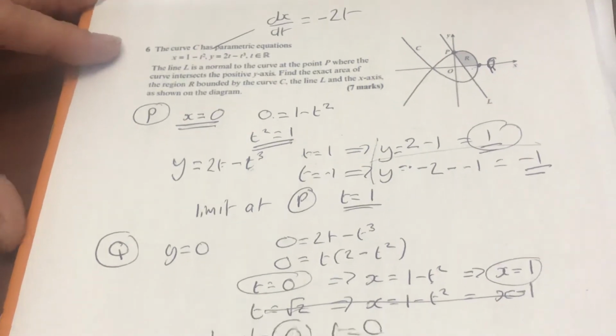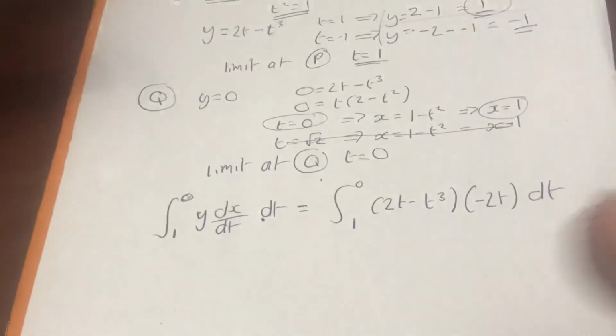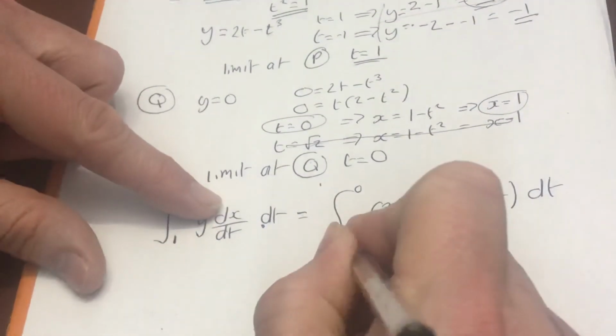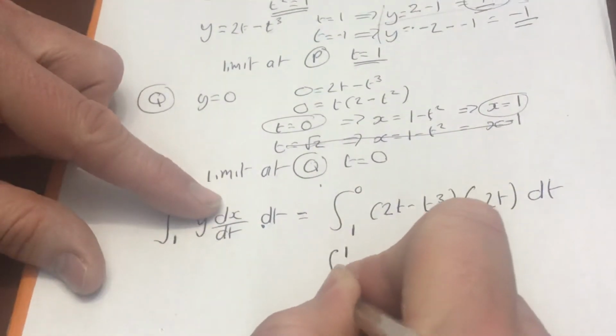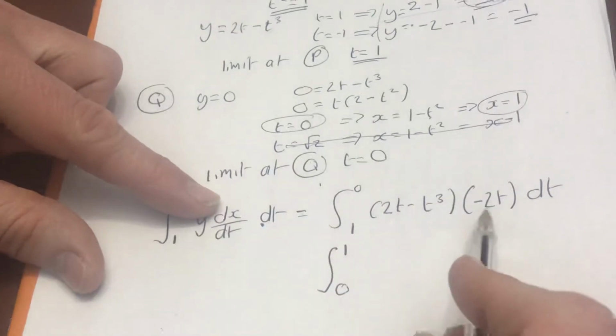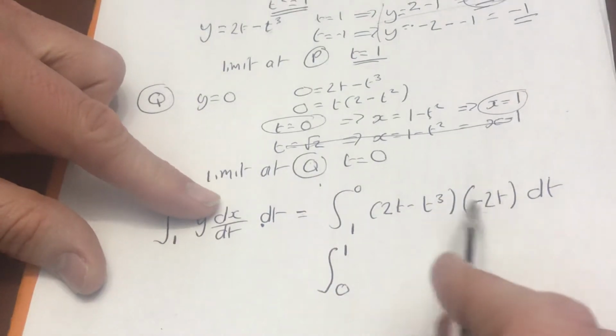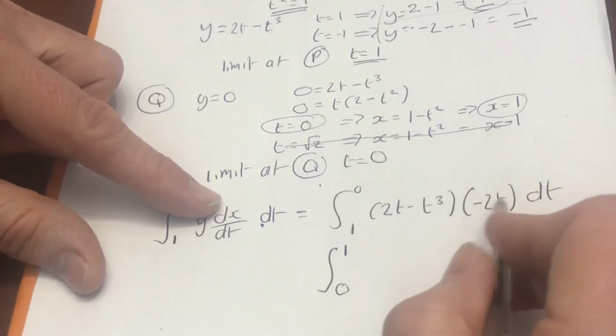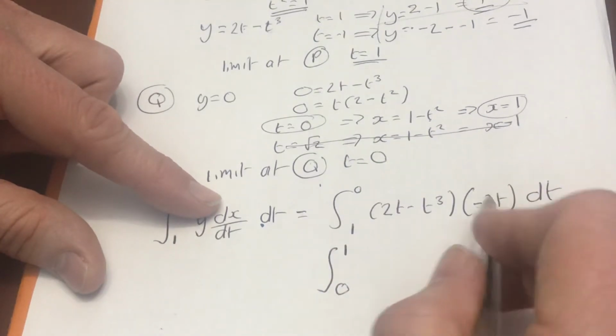So we've worked out our limits and we've got this. Let's work from there. What I'm going to do now is a nice little trick. The limits 1, 0: if I multiply by negative 1, I can actually swap those. So what I get is that becomes 2t.